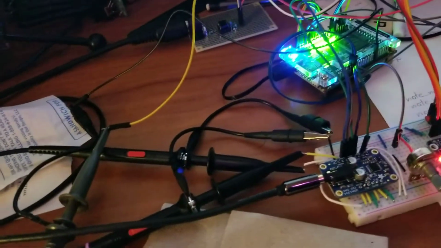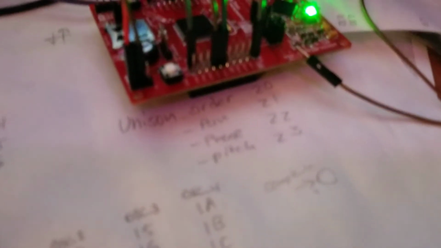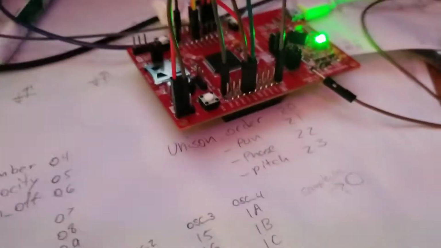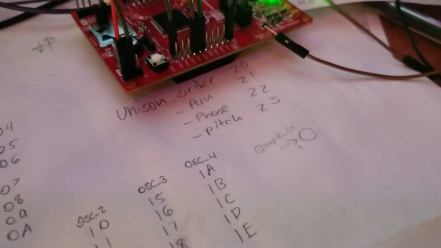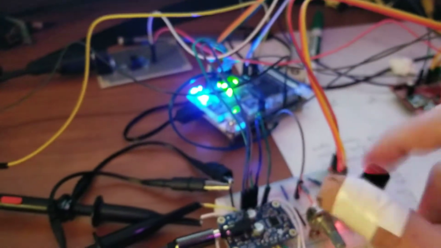All right, last thing to look at is the unison effect. So over here are the three settings for unison. We have the unison order, the unison pan, the phase, and the pitch. I'm going to leave the pan alone for now and just focus on the order, phase, and pitch. So let's go ahead and go to the unison order, which was, if you saw, number 20.